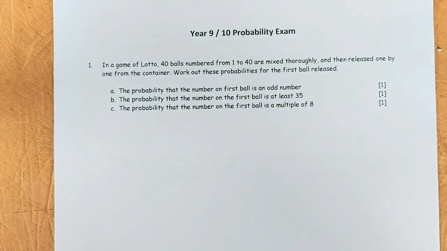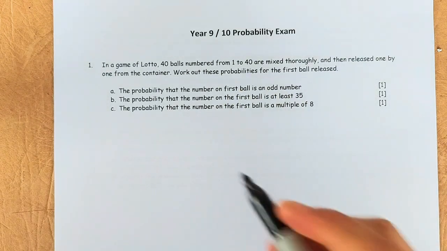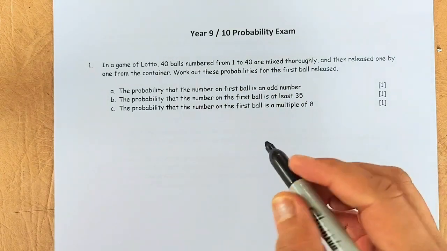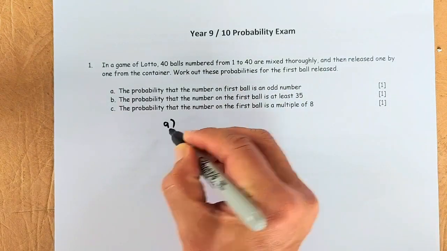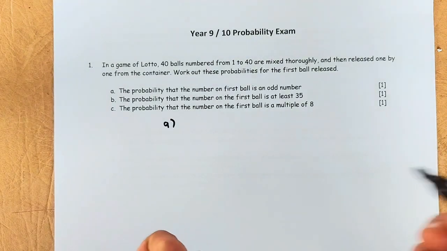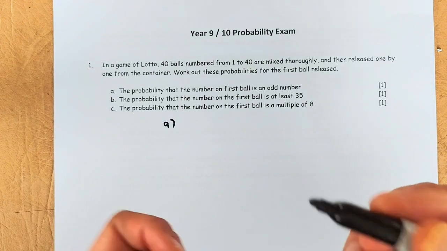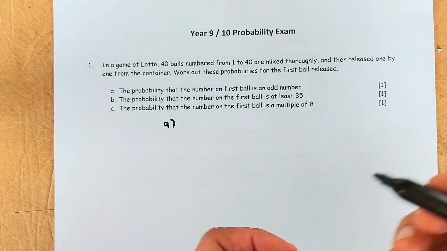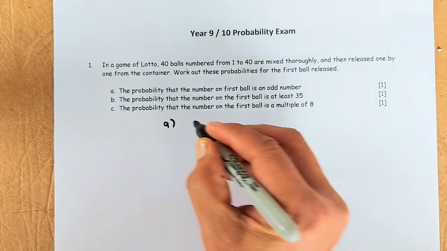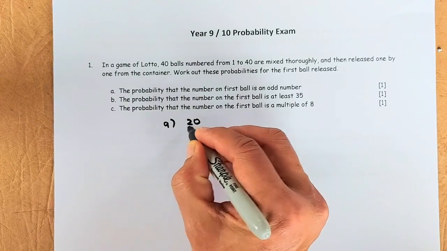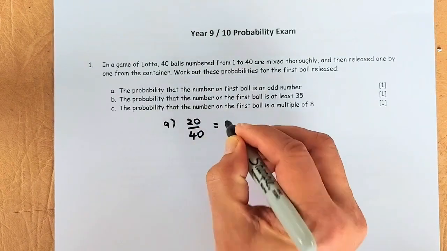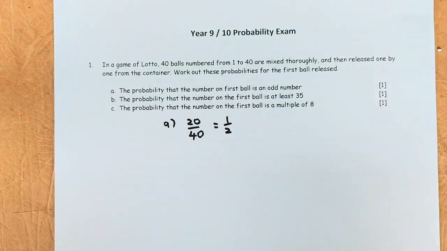Okay, so they're asking you what is the probability that the number of the first ball is an odd number. Half of it is going to be odd. So 1, 3, 5 to 39 is going to be 20, and 2, 4, 6, 8, 10 is going to be another 20. So the probability for the first question is 20 over 40, or half for simplicity's sake.